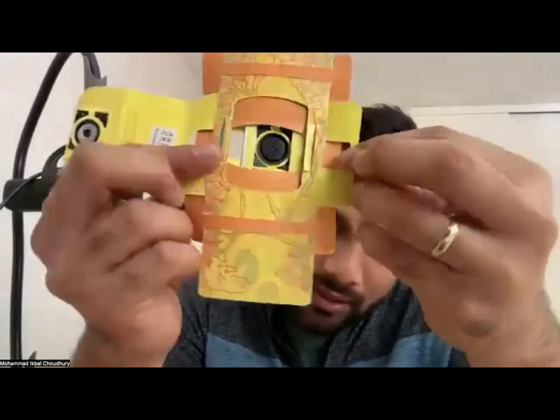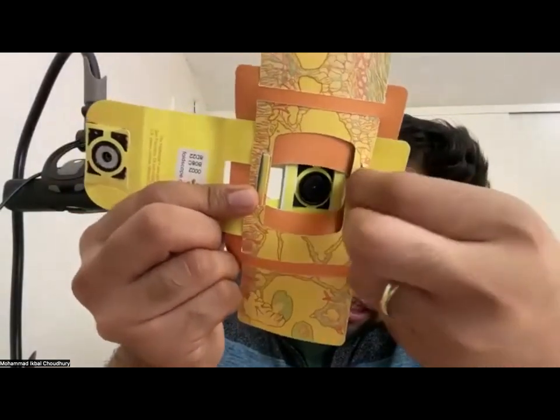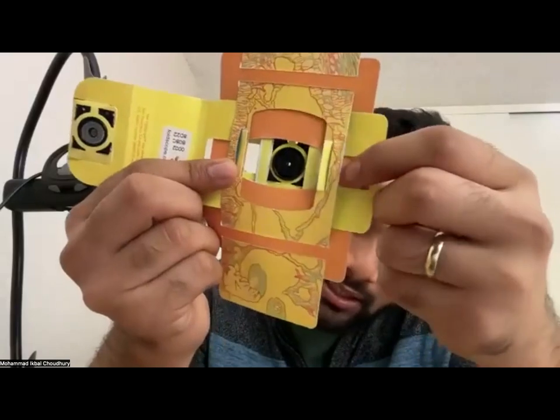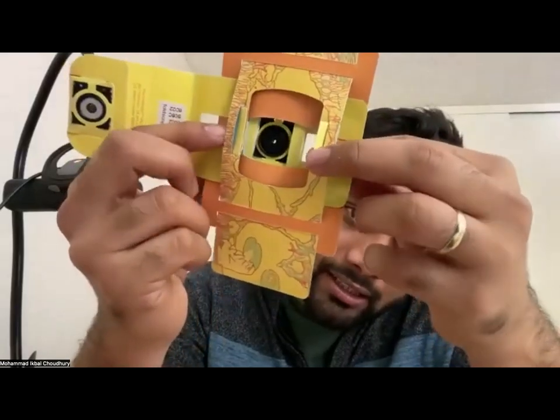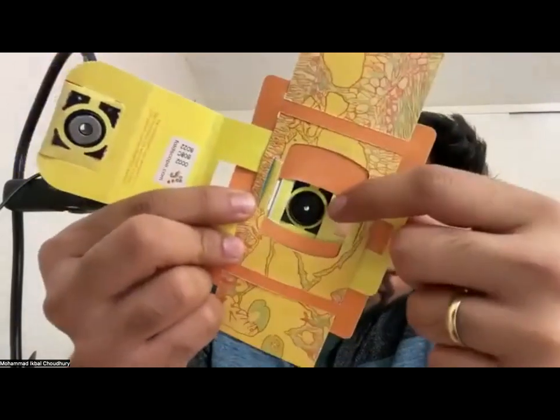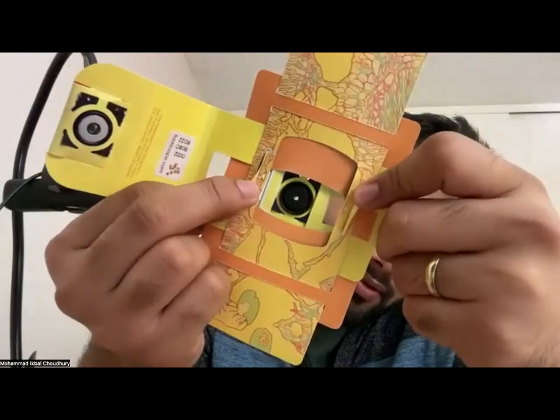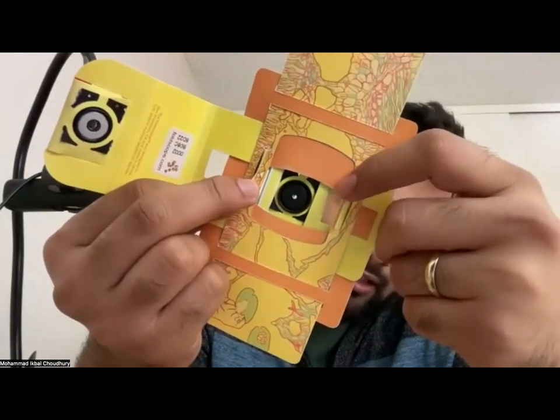So the paper is folded here, and that's where the arrow fits. That's where the slide fits in. So the slide doesn't fit in unless you push it through these arrows. Right. I think I've got my slide in the wrong place. Yes, it's quite easy.